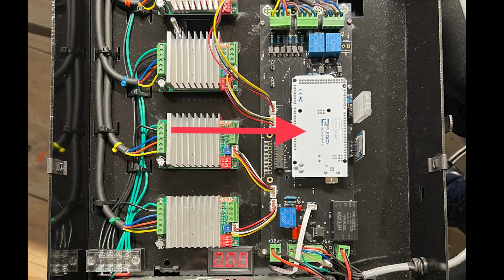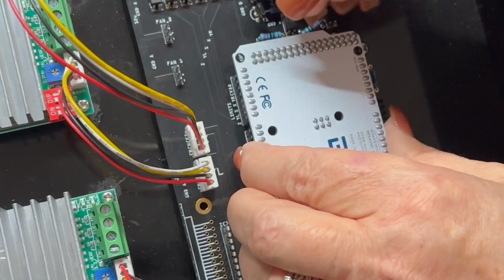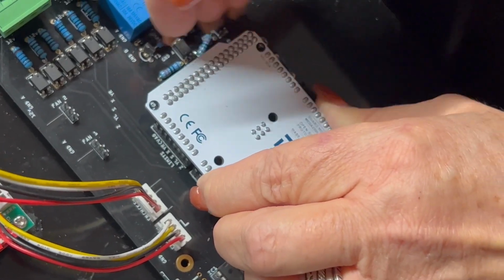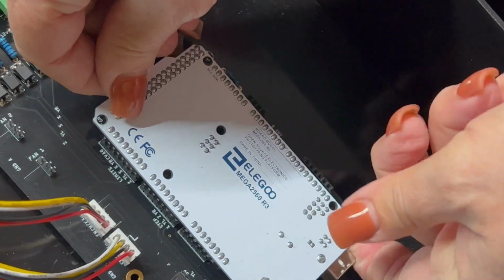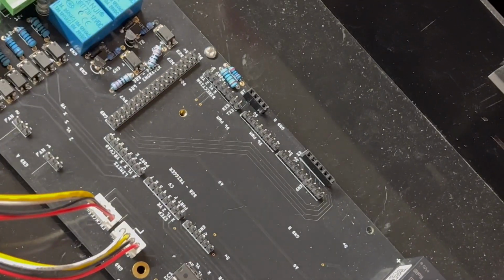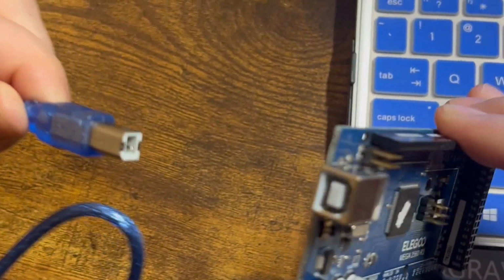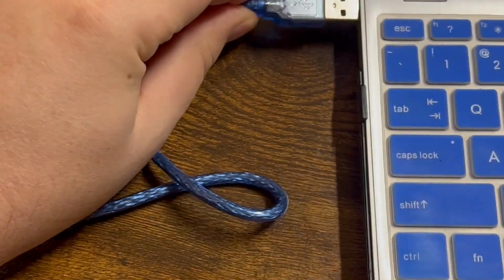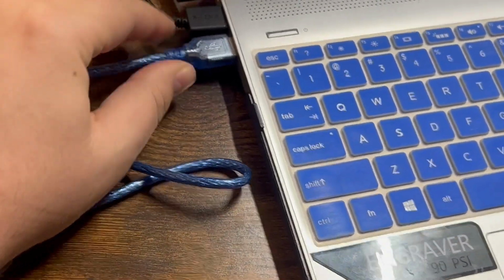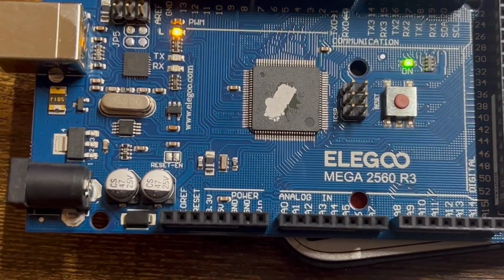At this time, you're going to pull the brain board from the brain panel and plug it into your computer. You're going to take this cord, which is a USB type B, and you're going to plug it into your brain board, and then you're going to take the other end, which is a regular USB, and plug that into your computer. These are what the lights look like on the brain board before the upload.